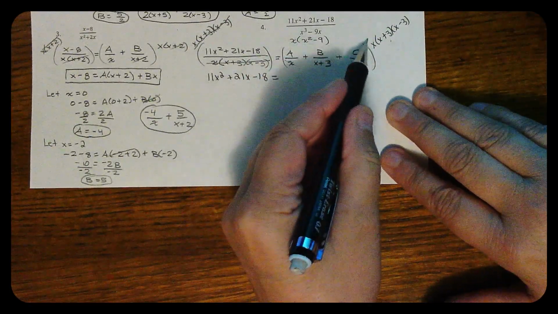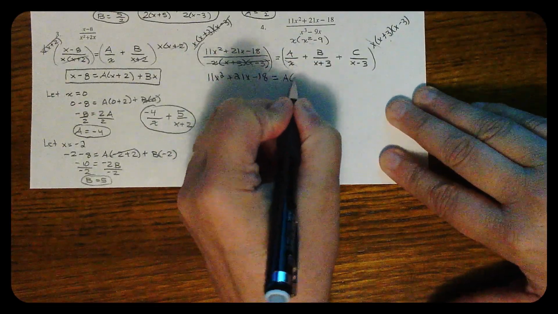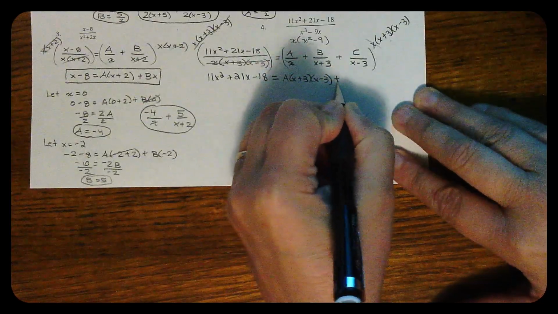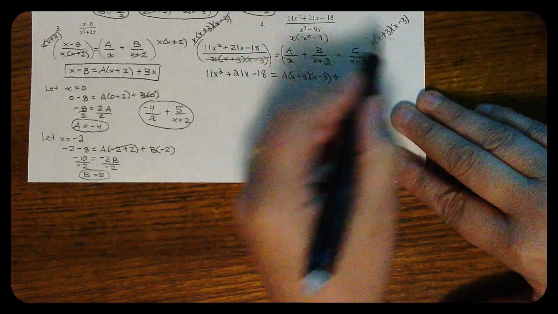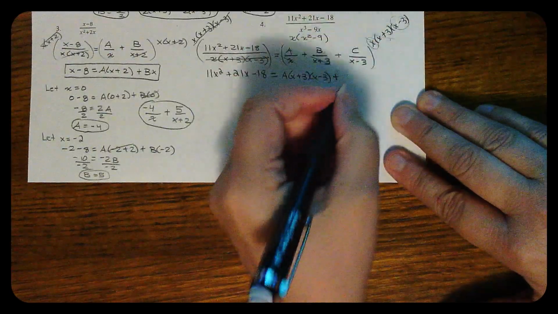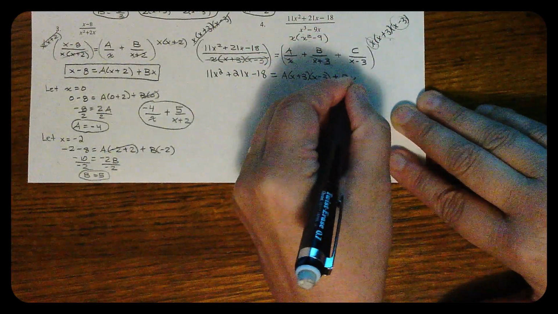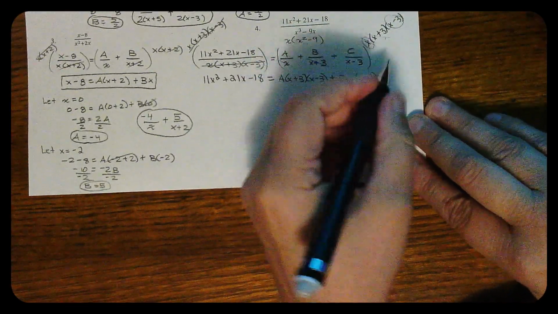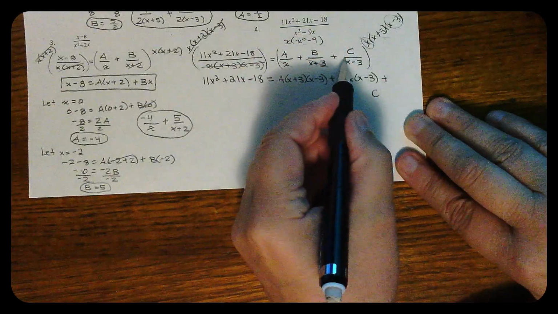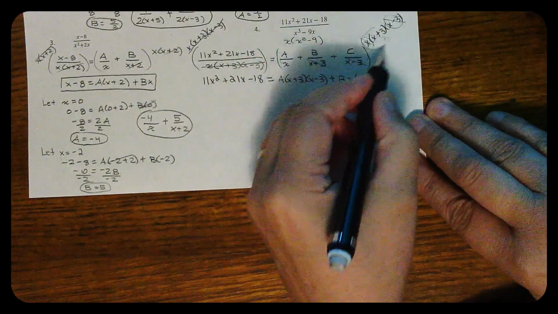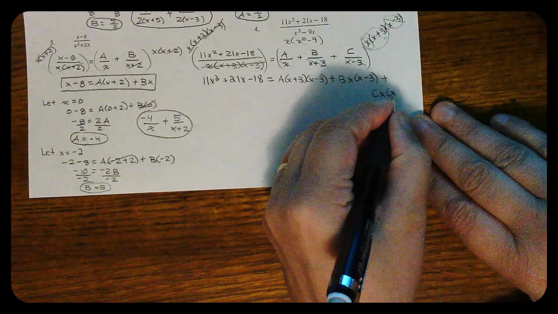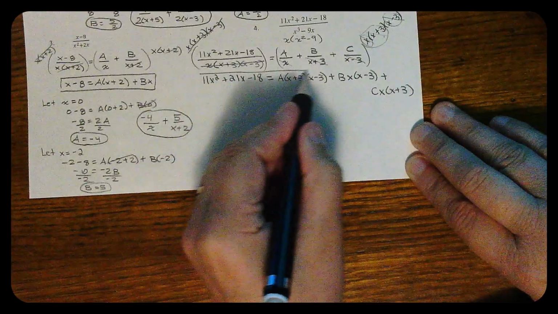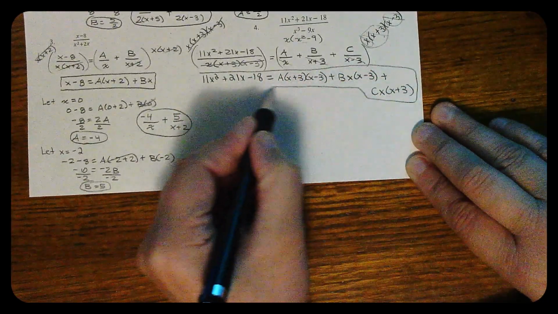So this x is going to cancel with the x, and that's a times x plus 3, x minus 3, plus this x plus 3 cancels with the x plus 3, but the x and the x minus 3 are left. So that's bx times x minus 3, plus, and this c, this x minus 3 is going to cancel with that x minus 3, but it's going to leave those other 2. So you'll have c times x plus 3. So that is the equation we're going to use.